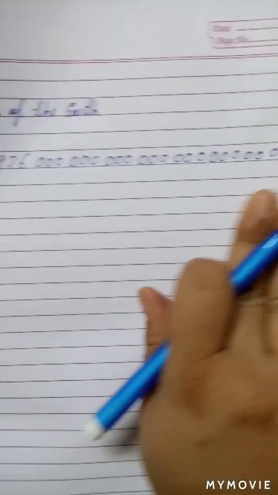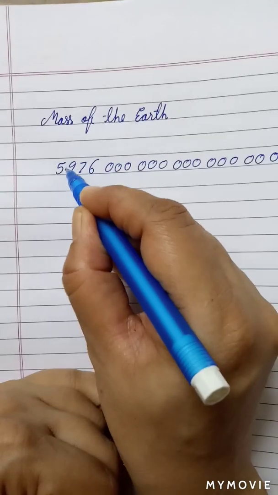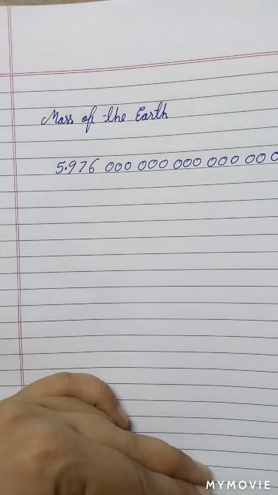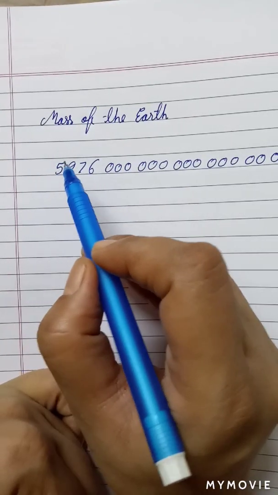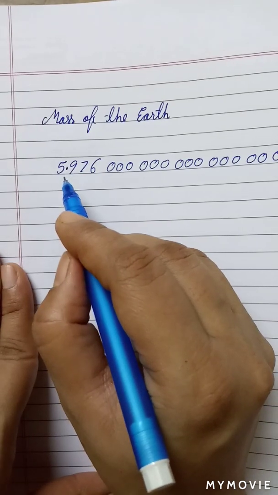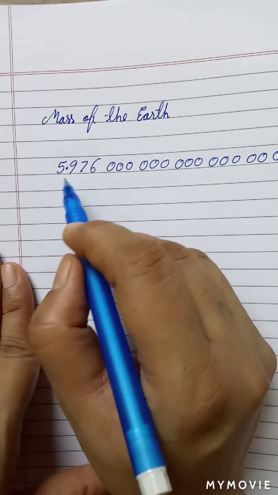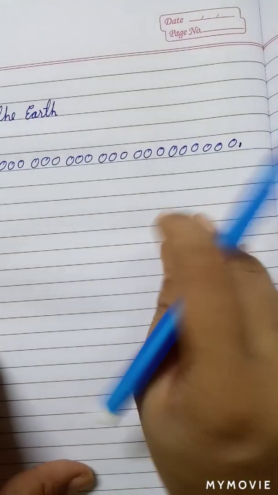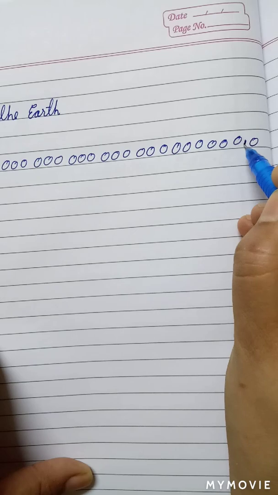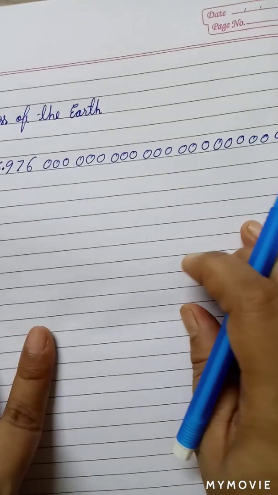In order to do that, we have the decimal here and we want to bring it here. Students, we know how to convert a number into its standard form. We extract the number that is on the extreme left, and this number should have a value between 1 and 10. So this number has a value of 5, so this is acceptable, and we want to bring this decimal from here to here.